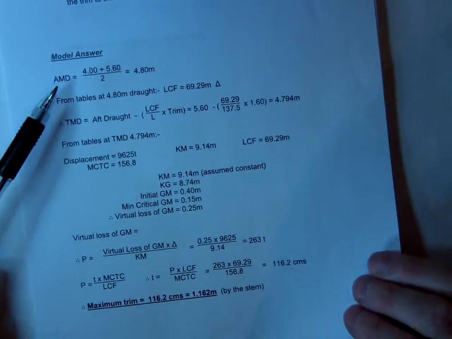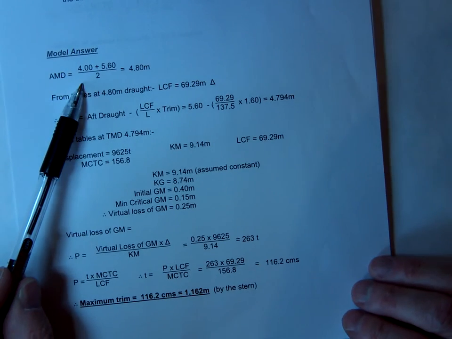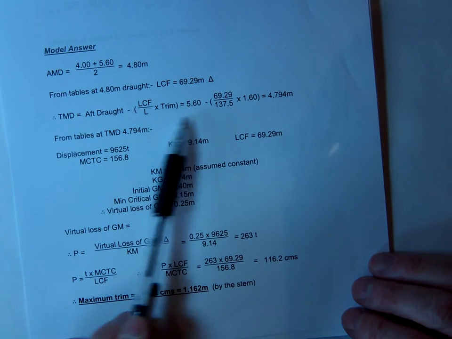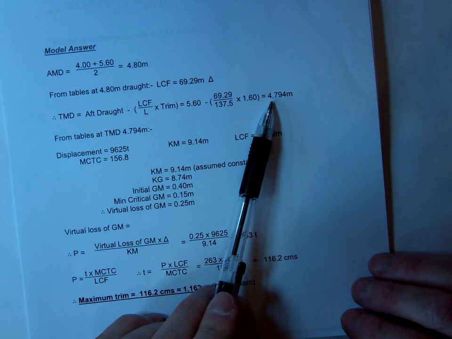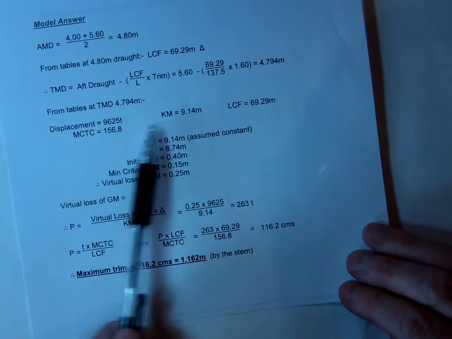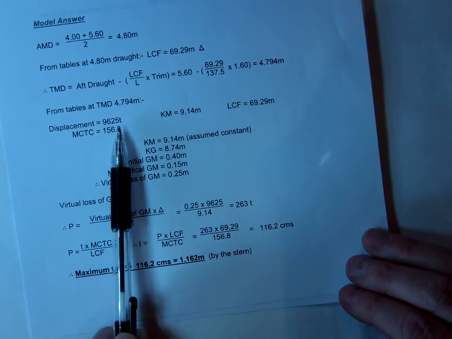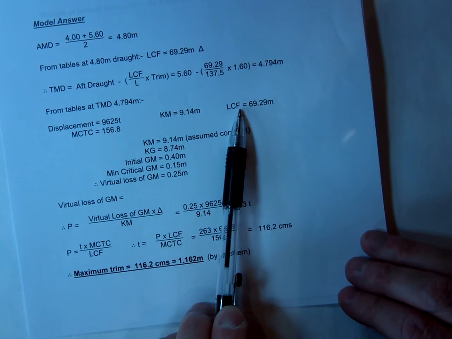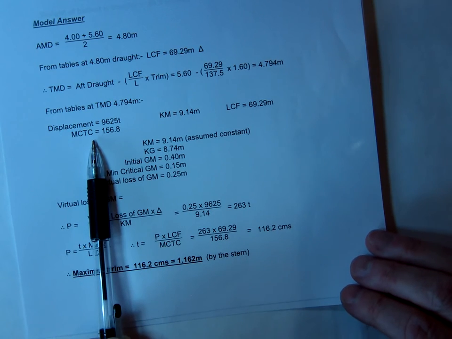So here we go, let's have a look. We've got our average mean draft, get the LCF, and then get our true mean draft, 4.794. At 4.794, go into the tables and get these four values. You're going to need all four: displacement, KM, LCF, MCTC.